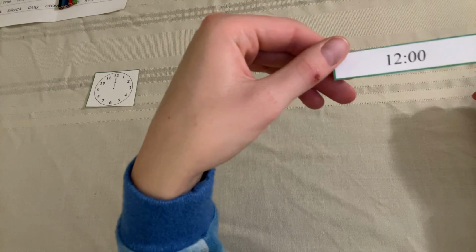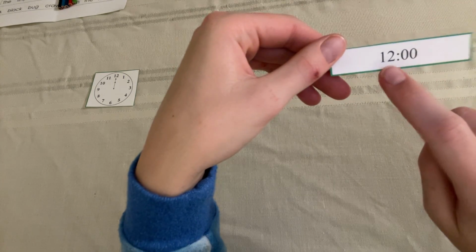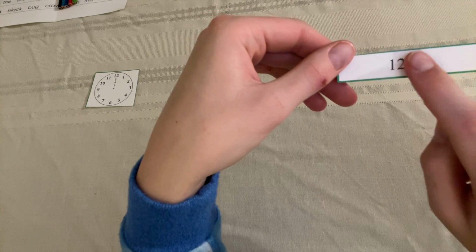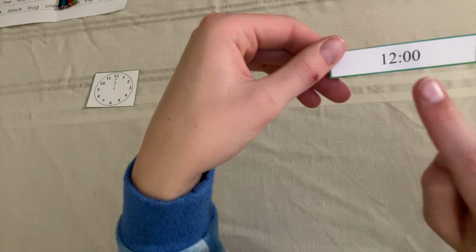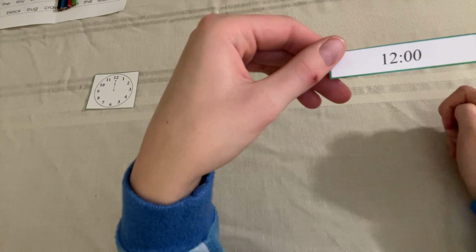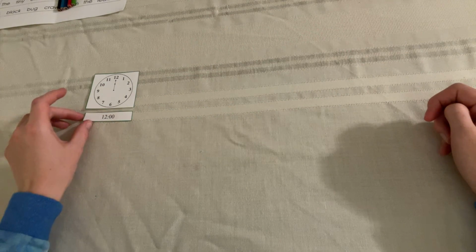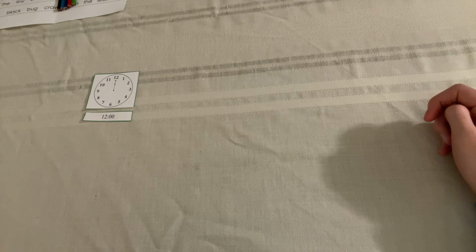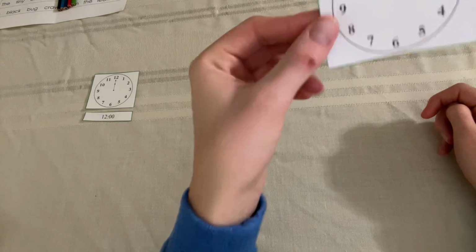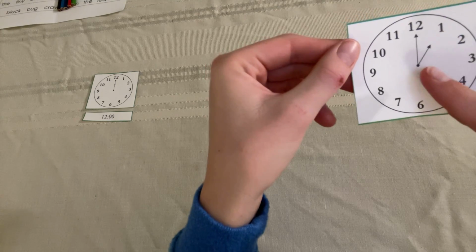When we write 12 o'clock, it looks like this. 12, this is called a colon, and 2 zeros. 12 o'clock. You can see the hands more clearly now.